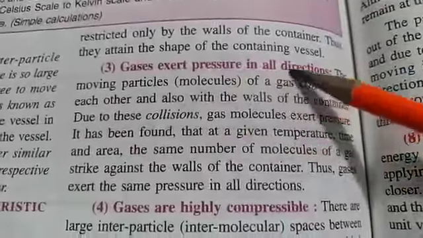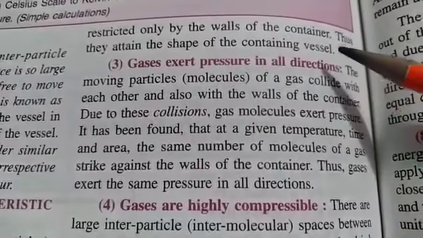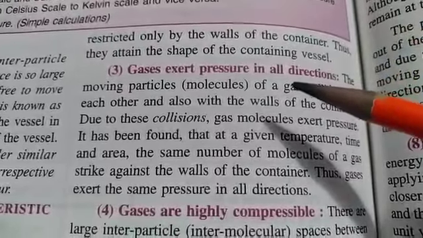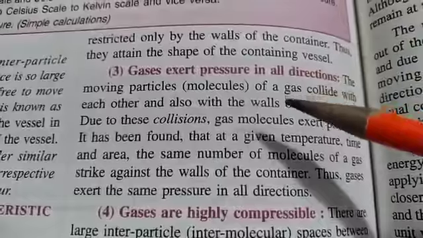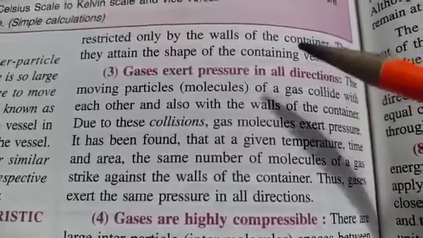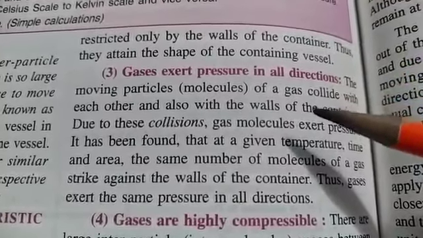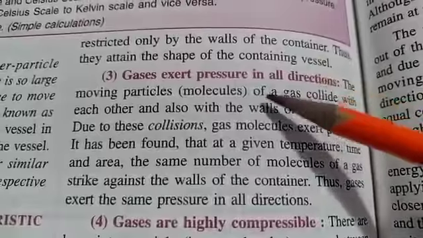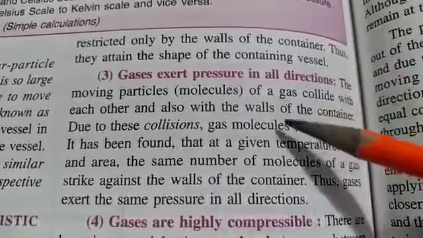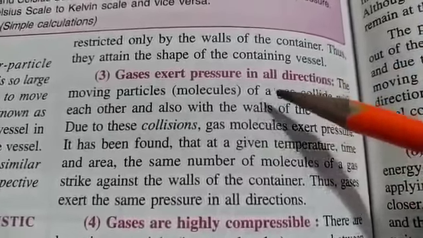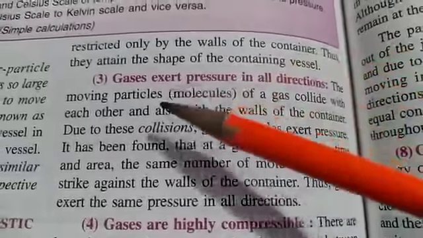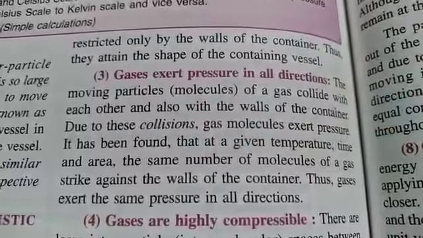Then gases exert pressure in all directions. You know, if there is a solid in a container, most of the pressure will be exerted at the base of the container, less pressure at the walls of the container. If there is water, again at the base most of the pressure will be there, and at the walls of the container somewhat less pressure will be there. But if you consider the gas molecules in a container, they will strike with equal speed, you can say, the lid of the container, the walls of the container, and the base of the container. So it means gases exert pressure in all directions.